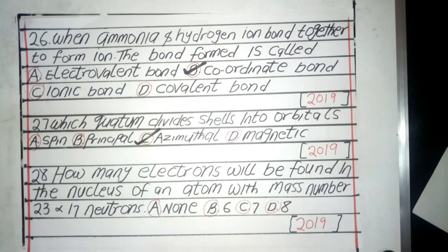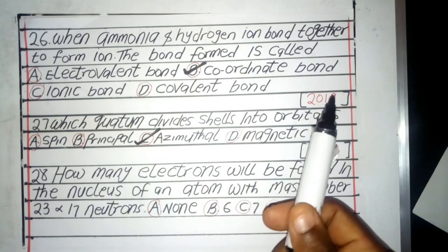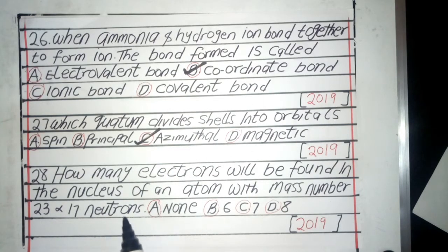It's always advisable to read your question well before answering it, because you might be forced to do a small calculation.